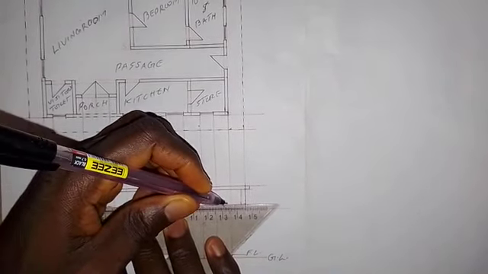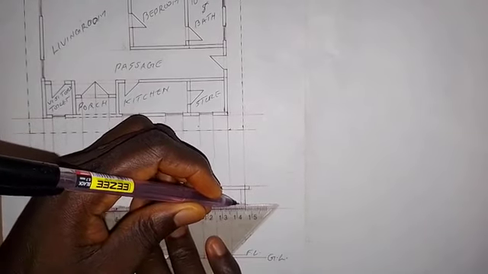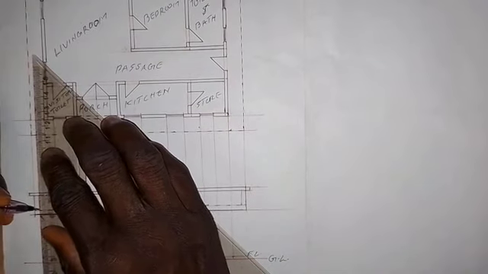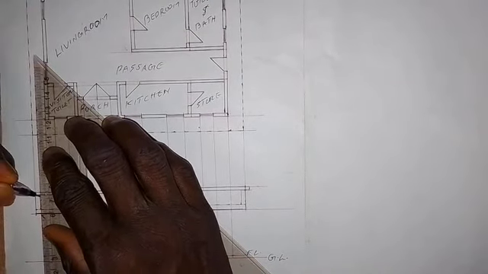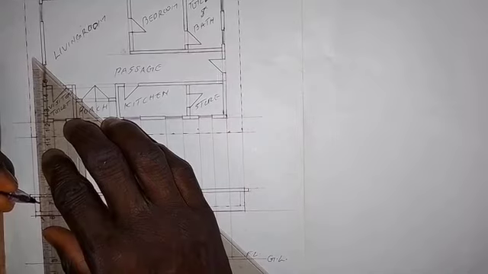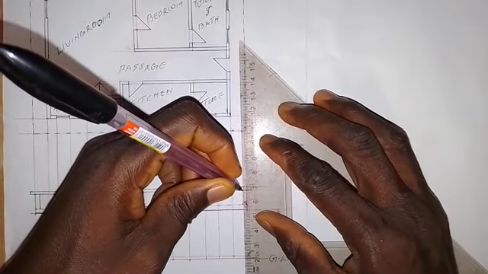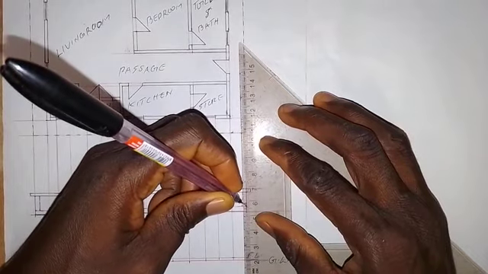So the parapet starts from here up. It's placed on top of the concrete. Likewise, we also make this with a short dashes line. Also here, we make this with a short dashes line.